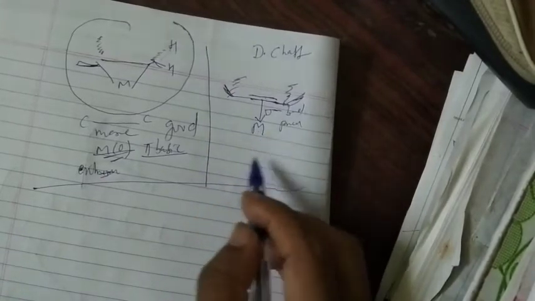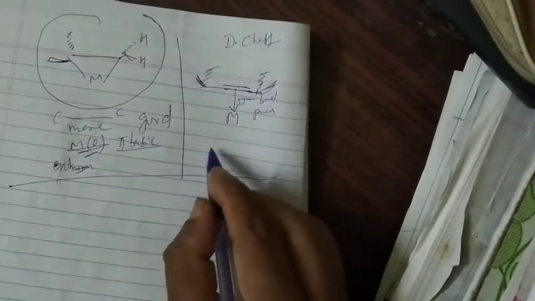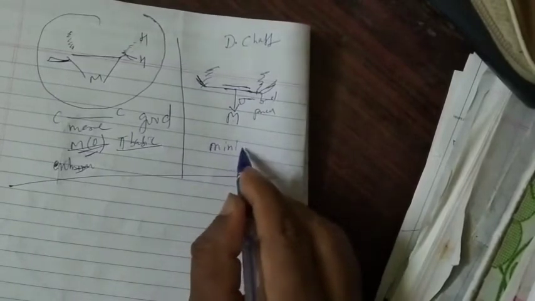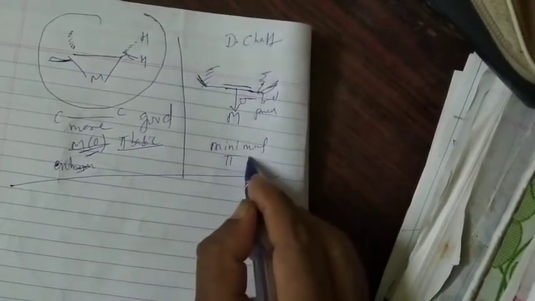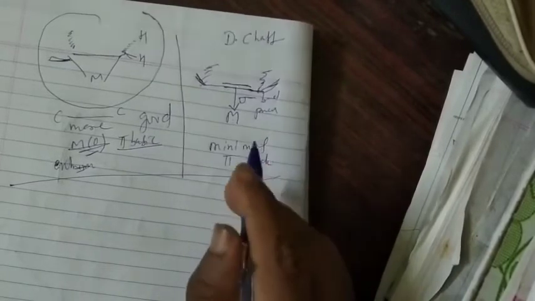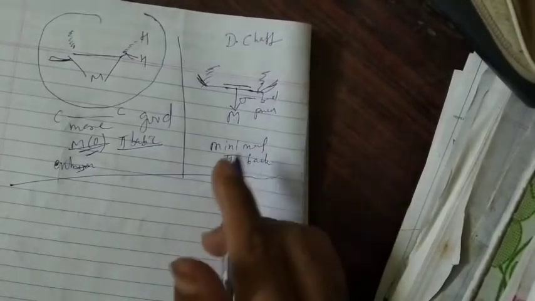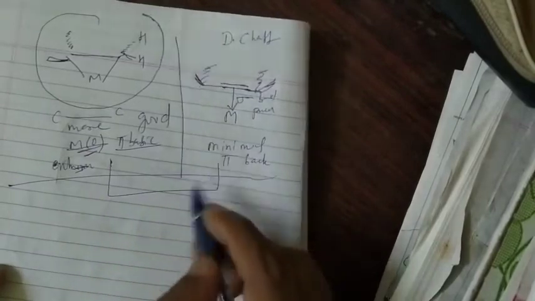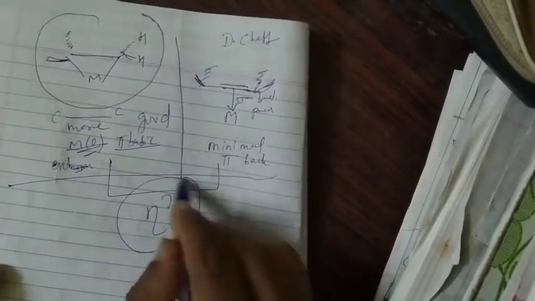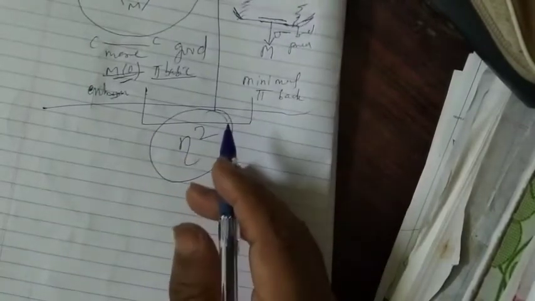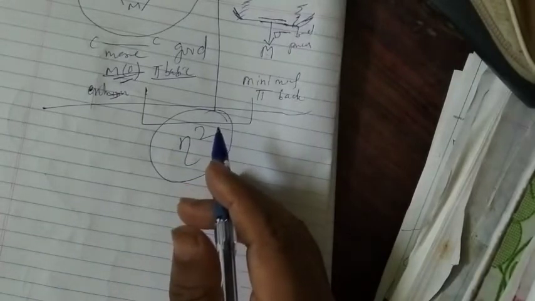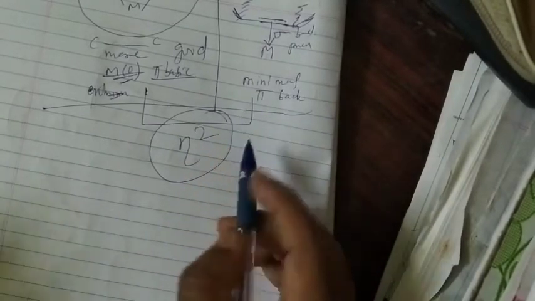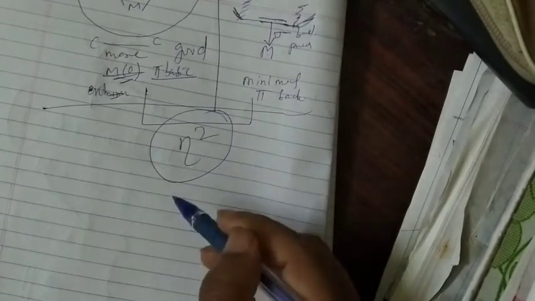This Dewar-Chatt model involves minimal pi back donation, very minimal, less pi back donation. But both models involve eta-2 structures, that is, bidentate ligands. So both models involve the eta-2 binding here.